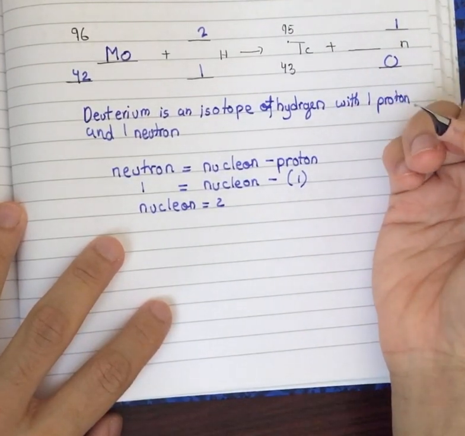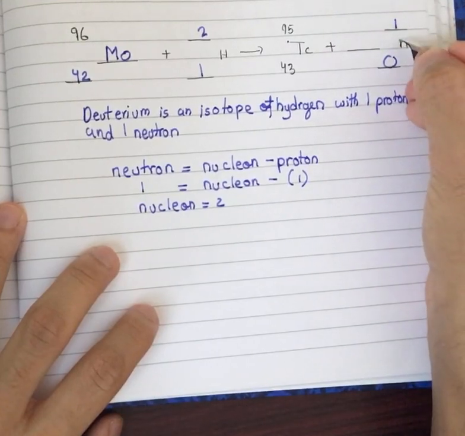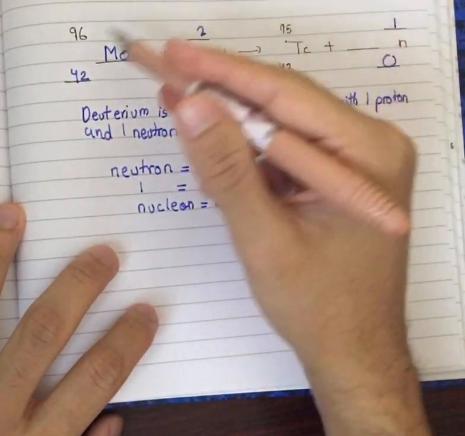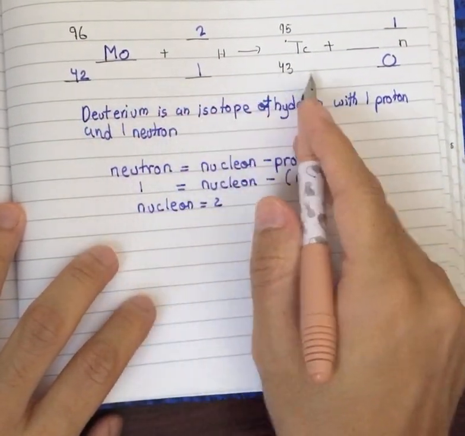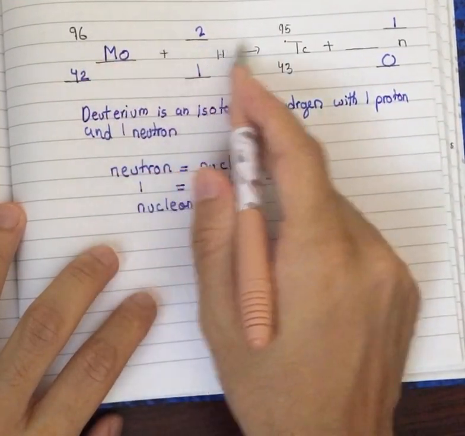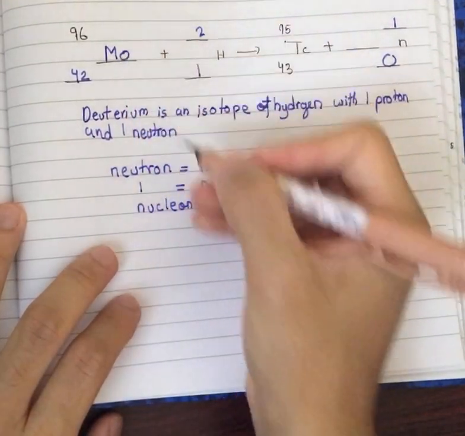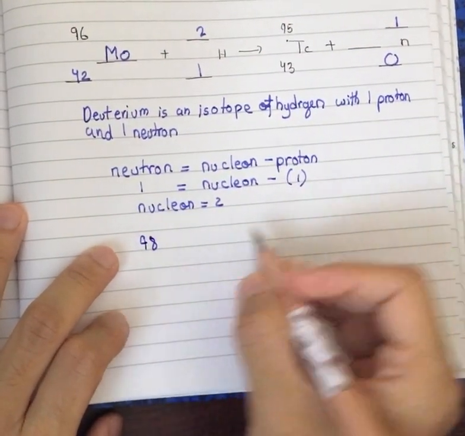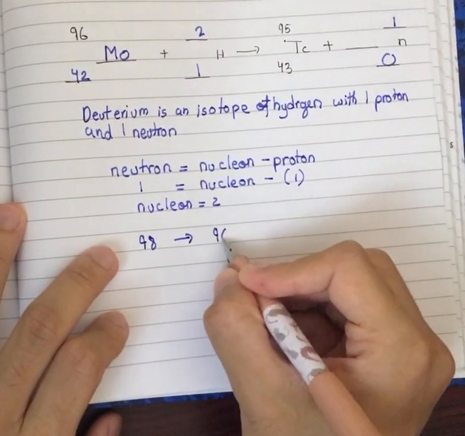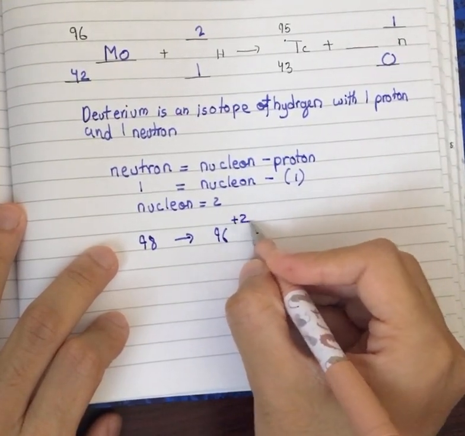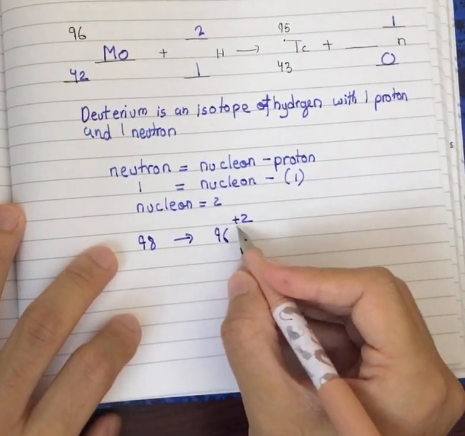And then once we have written this, we have to identify how many times we have to multiply this neutron in order for this whole equation to be balanced out. So we know underneath, this 42 plus 1 is already balanced. Now we have to balance the upper side as well. We can see this 96 plus 2 makes 98, and this 95 plus 1 makes 96. We need 2 more of this nucleon number to make it balanced, because now it's not balanced, so we need 2 more.